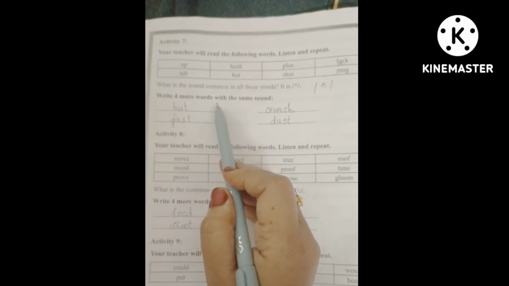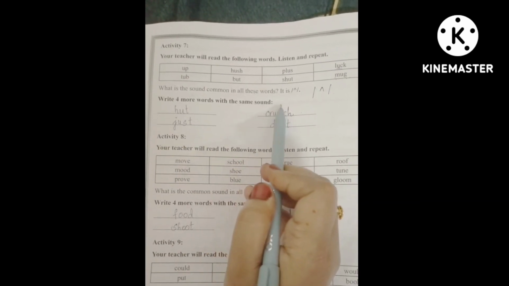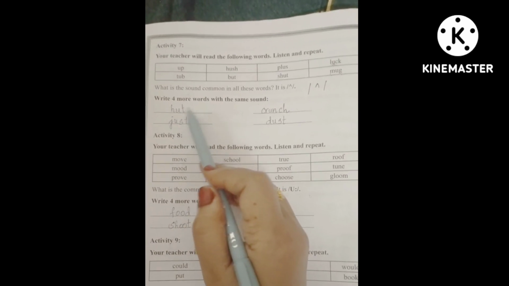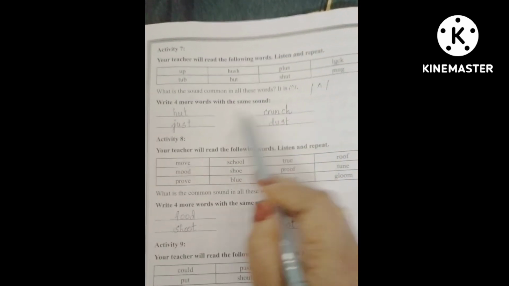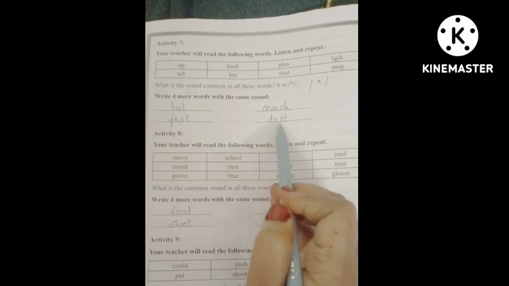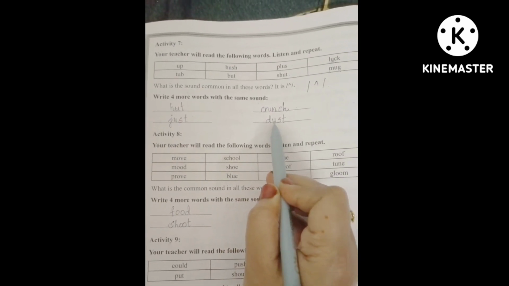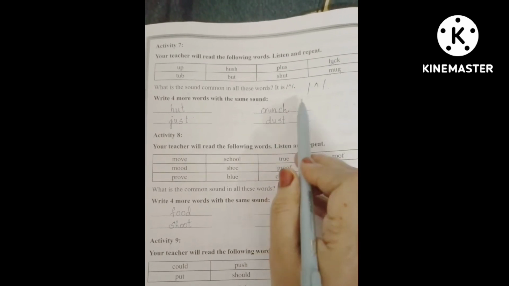Write 4 more words with the same sound. Here, hut. It is not hut, it is hut. Crunch. Just. Dust. Here the vowel is U, but it is pronounced as a. Short a.